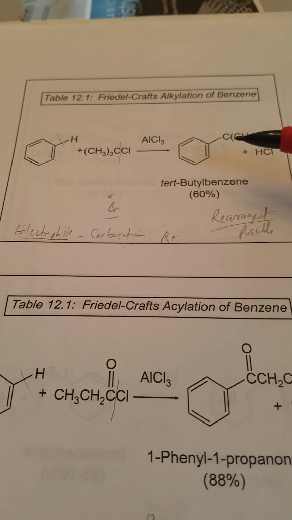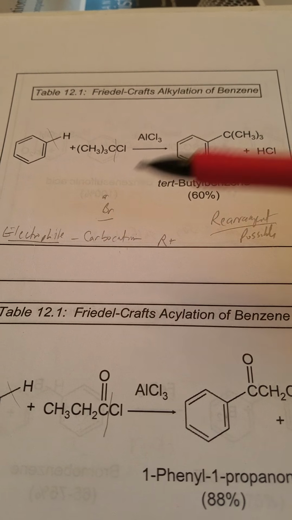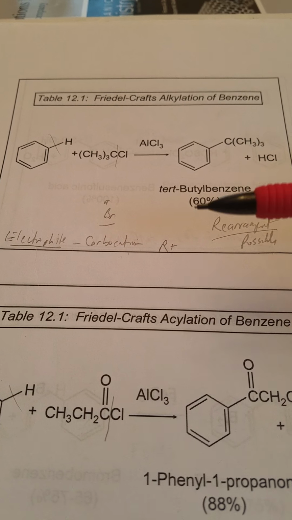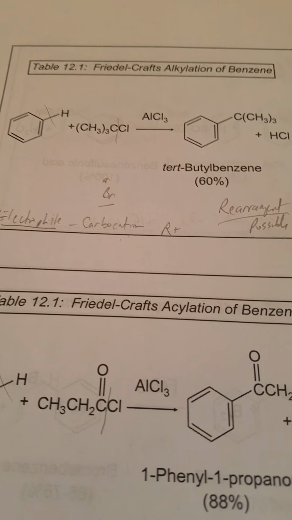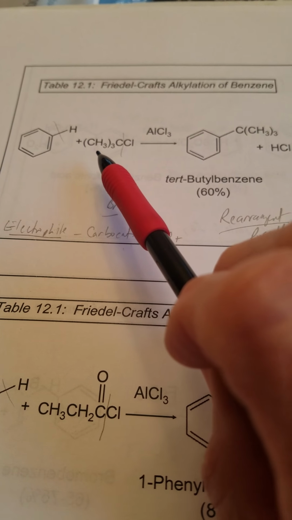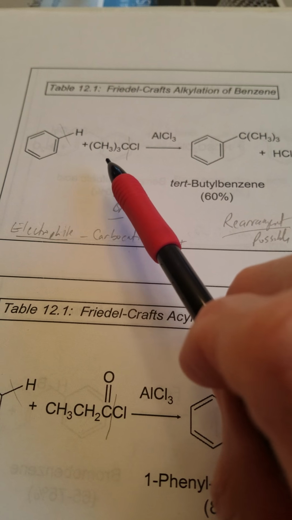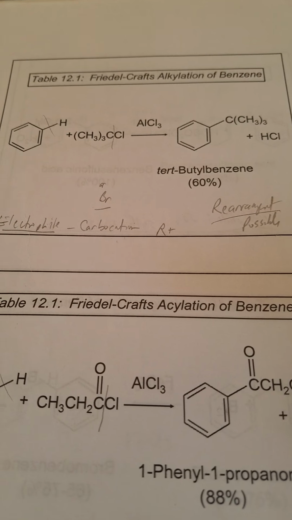Now this one's a little tricky because in this particular case, you do form a carbocation which can undergo rearrangement. So we'll look at an example where rearrangement may occur, just so you'll be familiar with that. Of course, in this particular case, it won't, because you have a tertiary carbocation, which is the most stable, and it wouldn't do any good to try to do any rearranging.